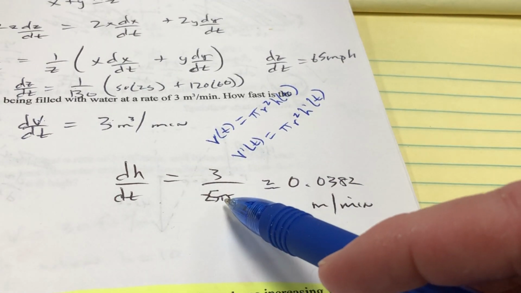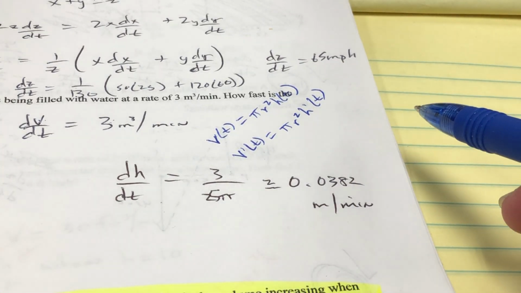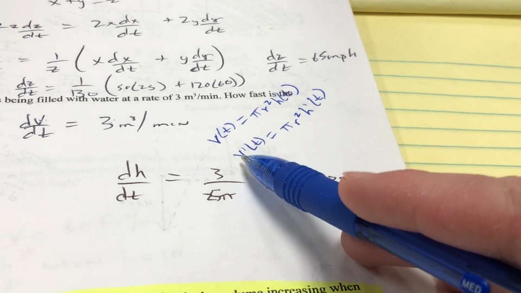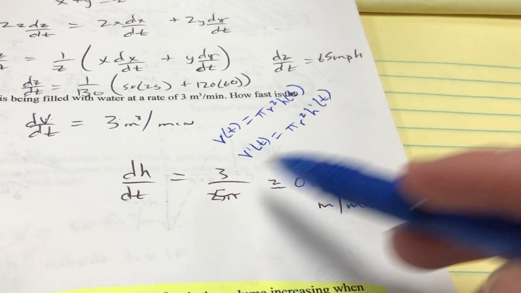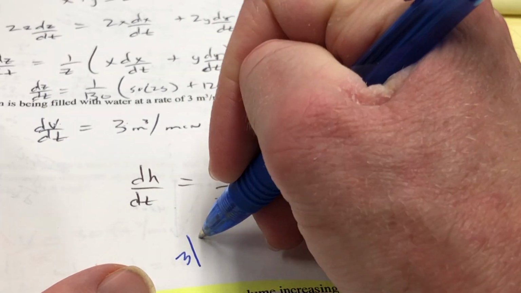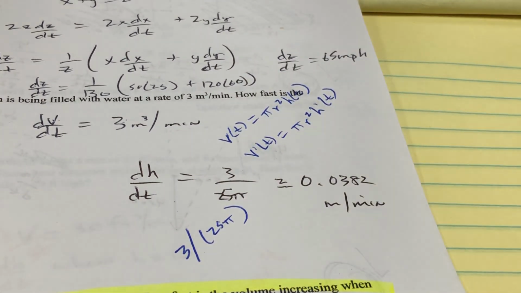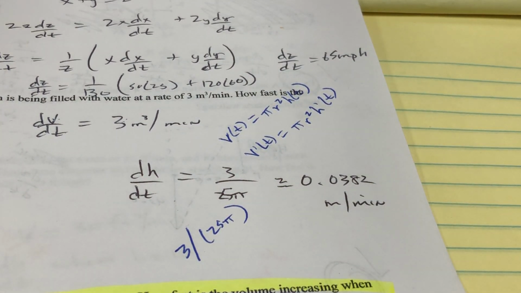That is an okay answer: 3 over 25 pi meters per minute. 3 divided by 25 pi. Make sure you use parentheses here: 3 slash 25 pi. It's roughly 0.0382 meters a minute. All right, the cylinder isn't easy.